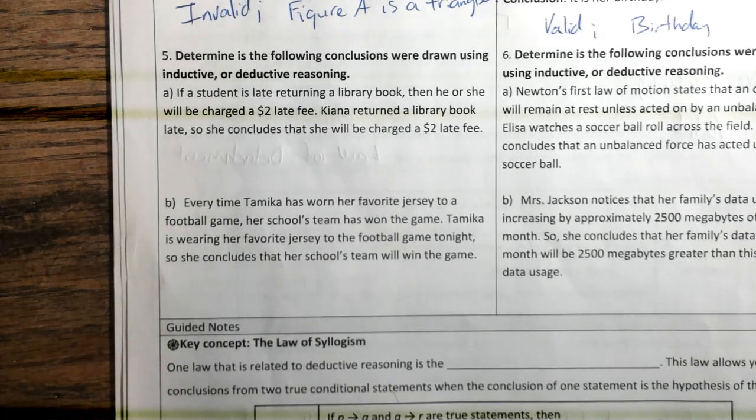So we're going to say inductive or deductive reasoning. A. If a student is late returning a library book, then he or she will be charged a $2 fee. Kiana returned a library book late, so she concludes that she will be charged a $2 late fee.